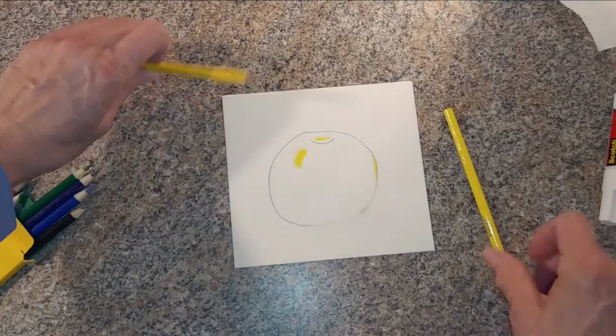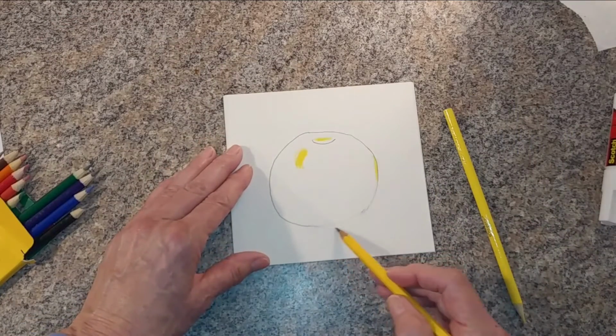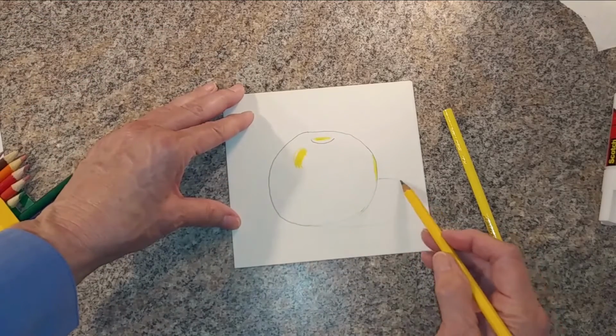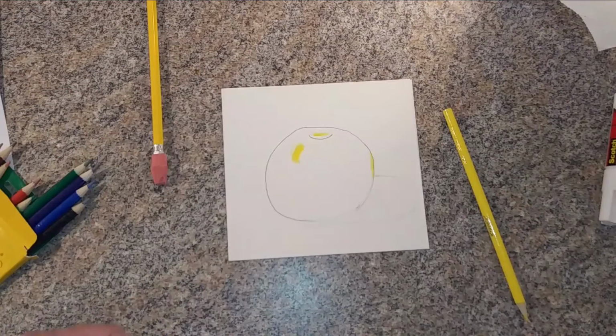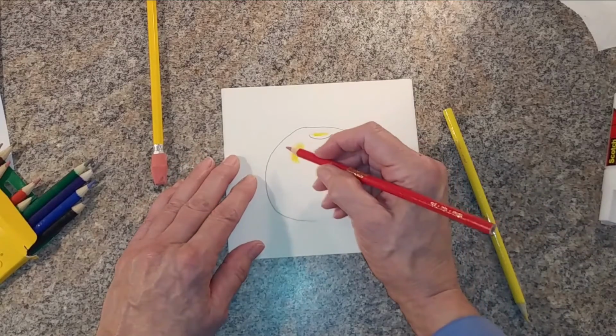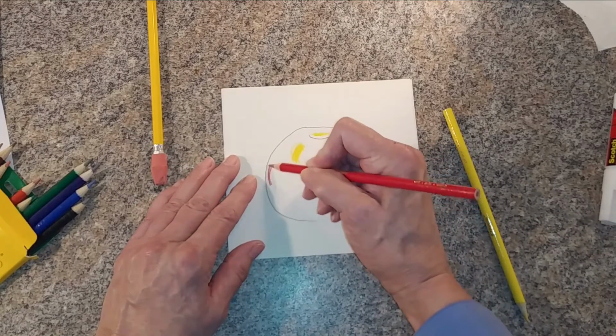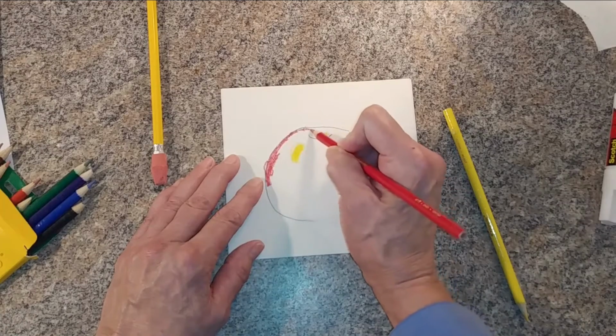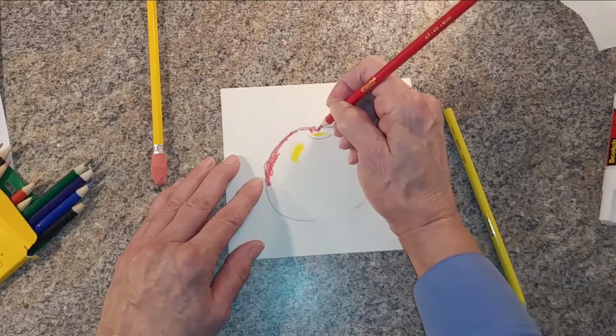I've left out my shadow. Let's give this apple a little bit of shadow. And of course, if the light was coming in this way, the shadow would be this way. I'm going to start by filling in the darkest part of my apple. So I am going to color very thickly up the side of my apple here and down into my dent.